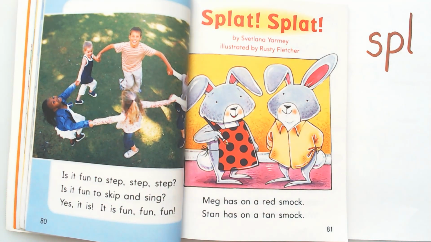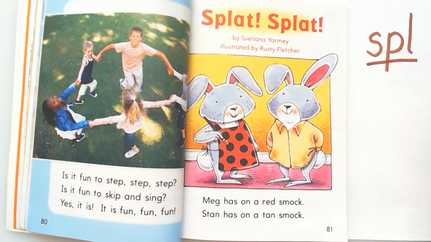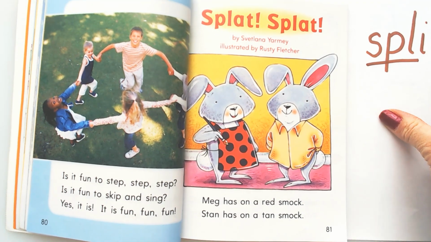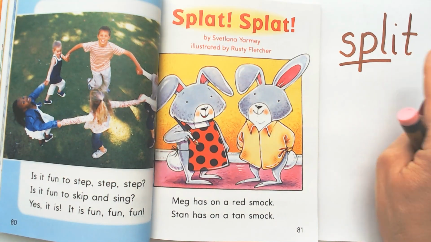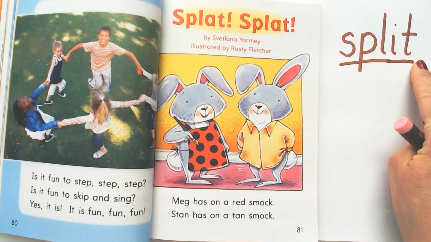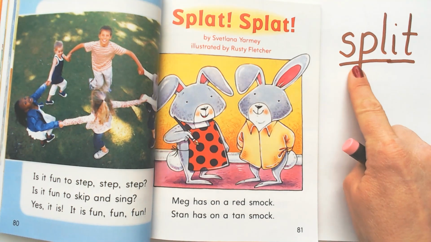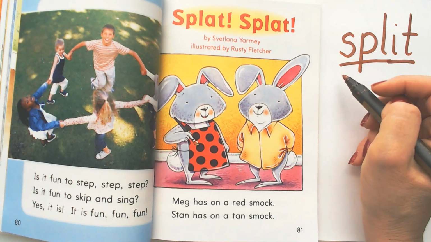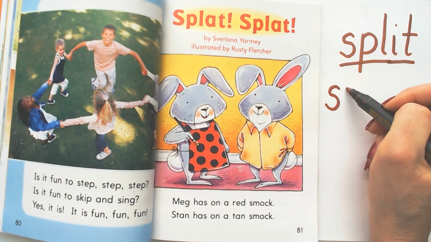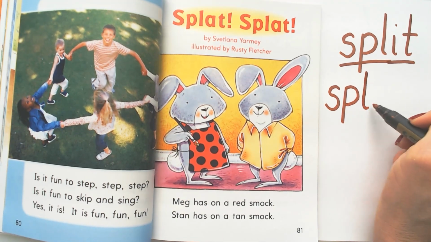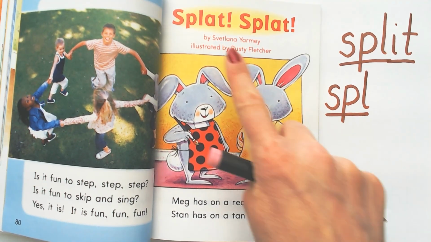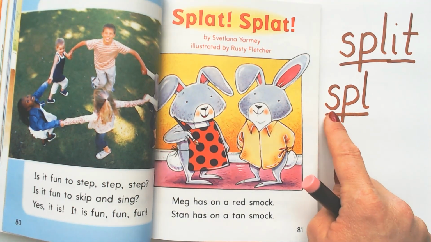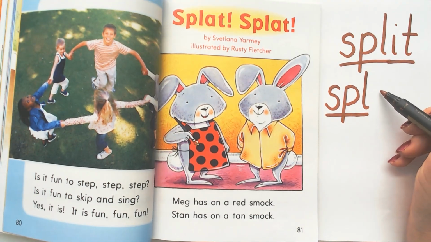I'm going to show you a couple more SPL words, like split. Like I'm going to go eat a banana split. Or I'm going to split, that means you're going to leave really fast. Another triple cluster word is splash. We're just going to concentrate on SPL because the only triple cluster word in this story is splat. You see it several times, but it begins with SPL. SPL says spul. Another word is splash.